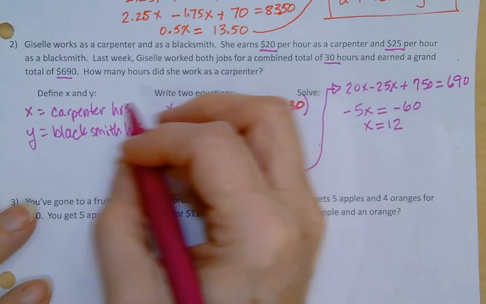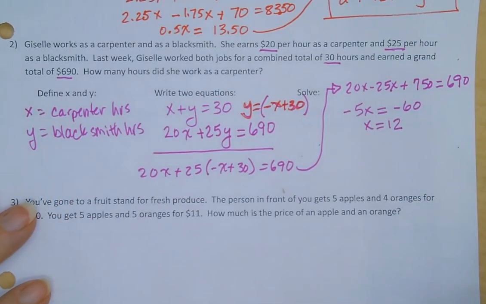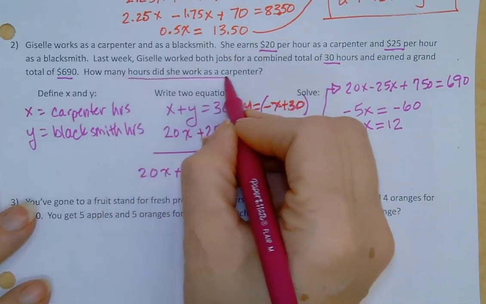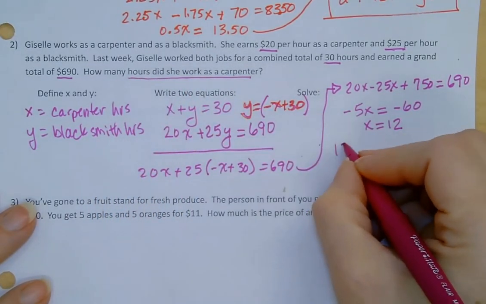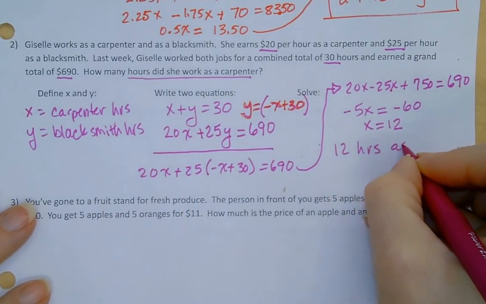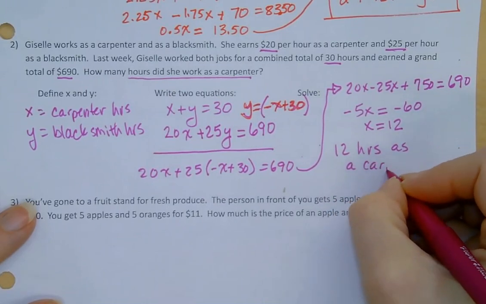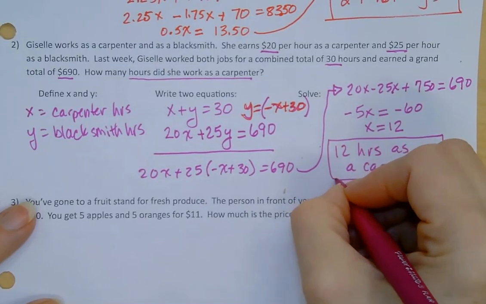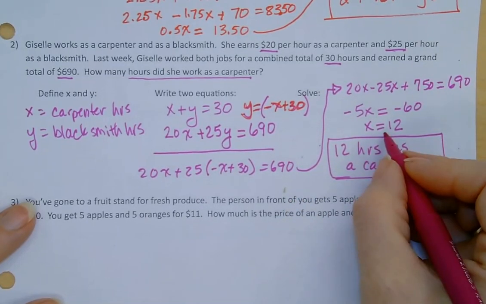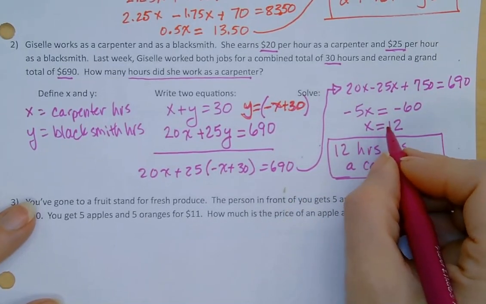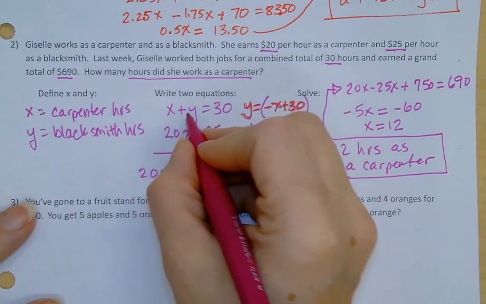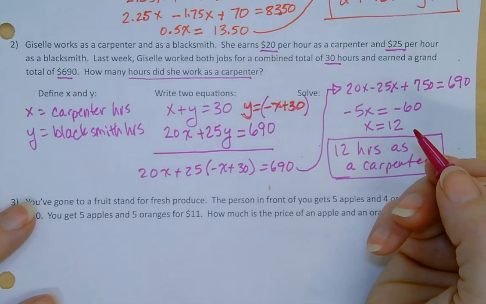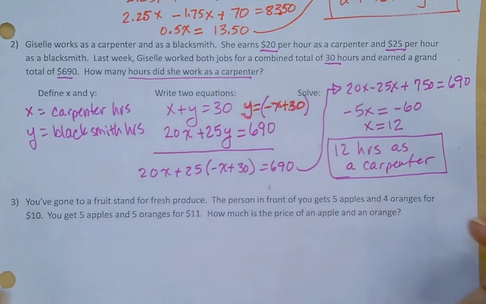What does that mean to me? Well, I said x is the number of hours she worked as a carpenter. This has only asked me that. How many hours did she work as a carpenter? She worked 12 hours as a carpenter. Okay, but because I want to just be sure that I didn't make a careless error somewhere, I am going to plug back in my information. If she worked 12 hours as a carpenter, then she worked 18 hours as a blacksmith, right? Because 12 plus 18 equals 30.